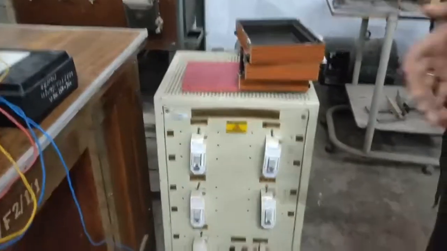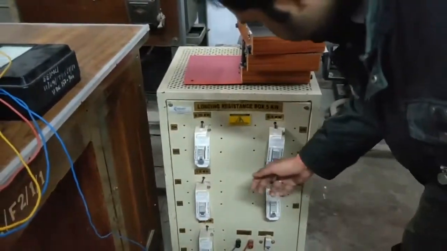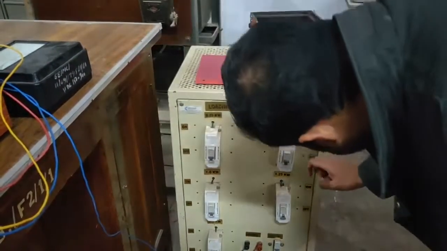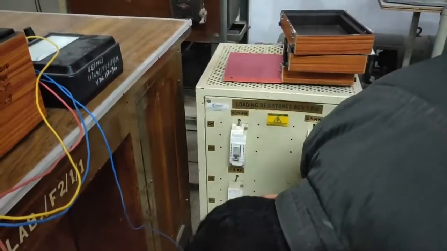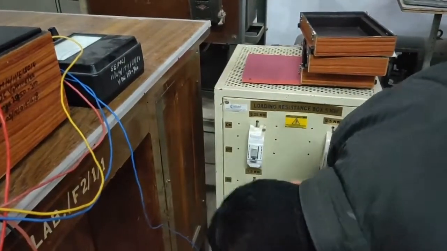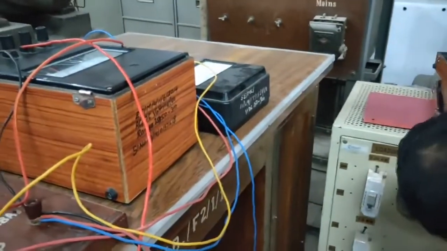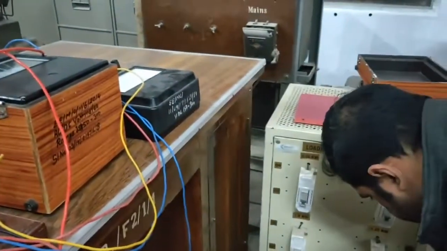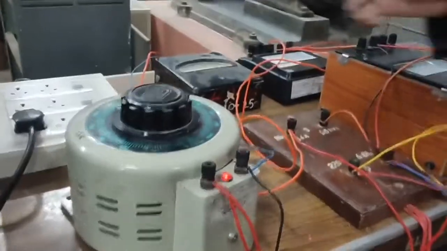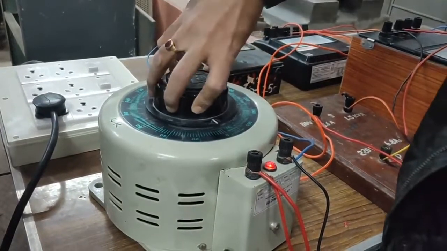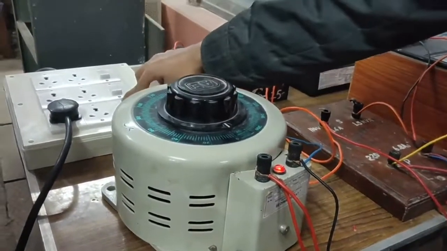So this is about the experiment. We are going to switch off these loads one at a time. So let's switch off these loads, and we are switching off this MCB. After we switch off the load, we are reducing the applied input voltage to 0 and power off this circuit.